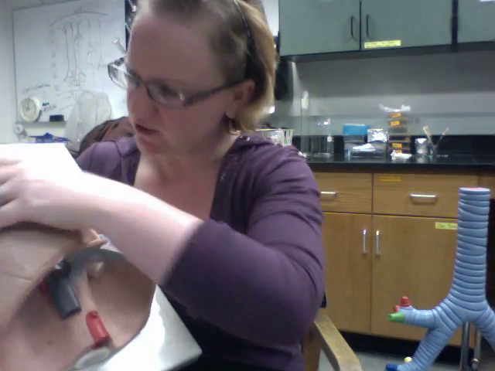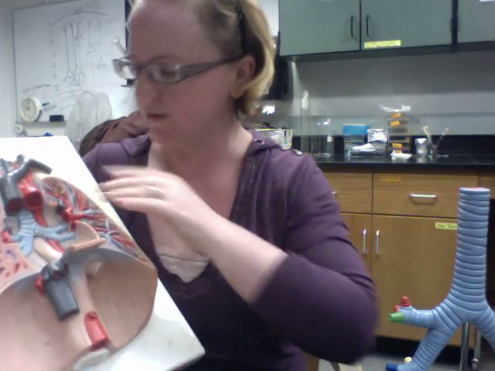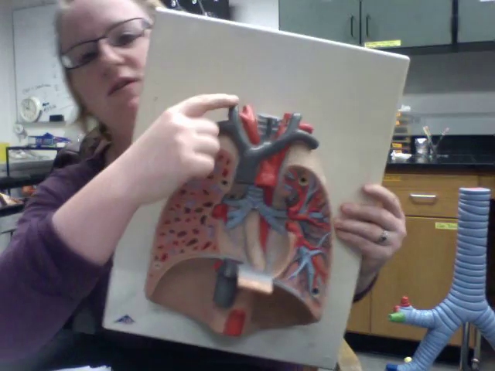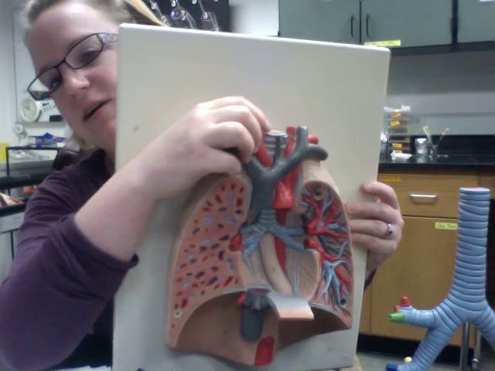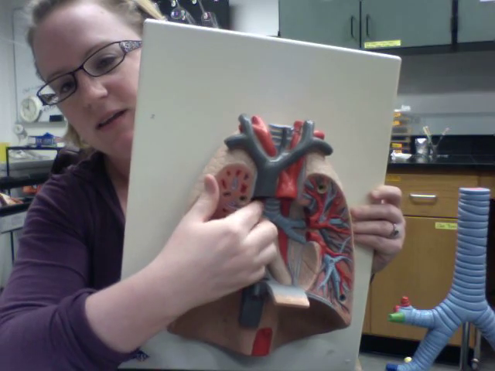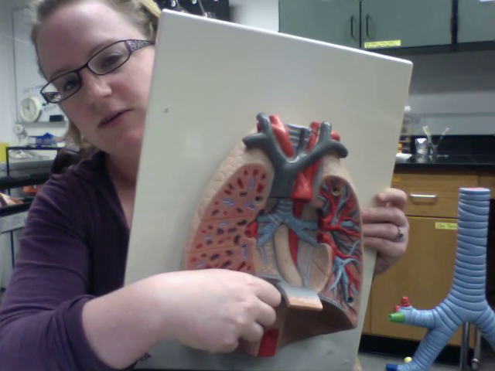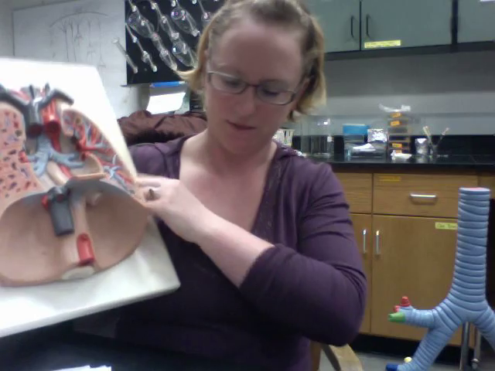And, oh, actually you can't really see your trachea very well on this model, but I'm going to point it out anyway. So you can see at the very top of this model, this is just your lung model, right? So at the very top here, you can see the top of the trachea sticking out. And then here, you can see the bottom of the trachea sticking out. Okay, so you can see that on there as well.